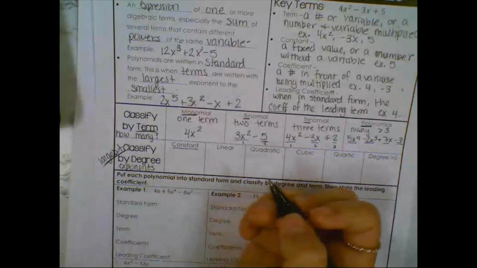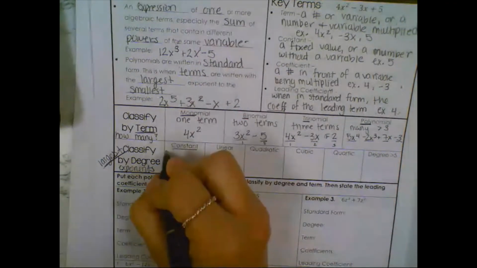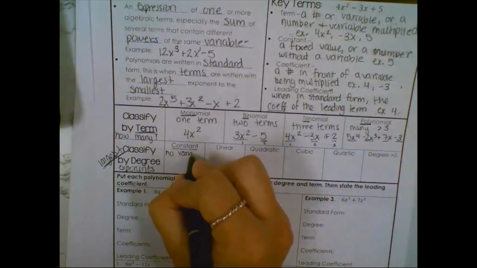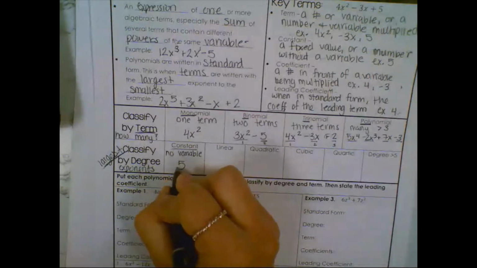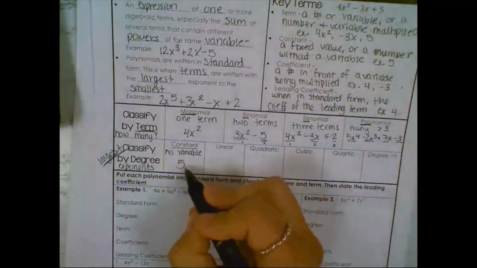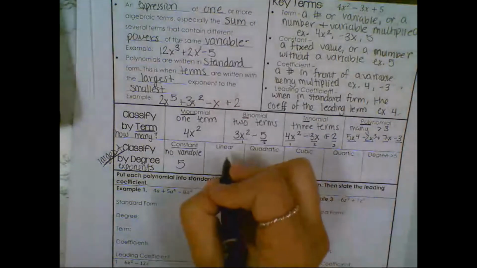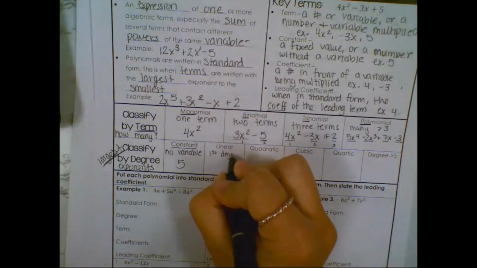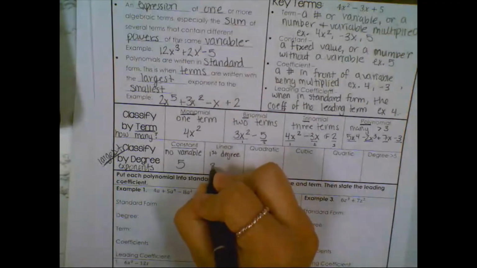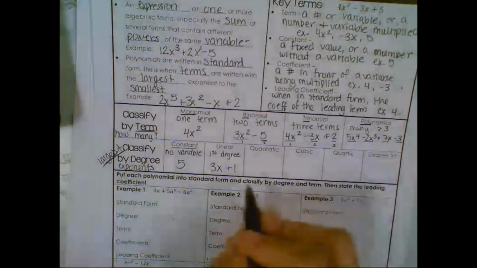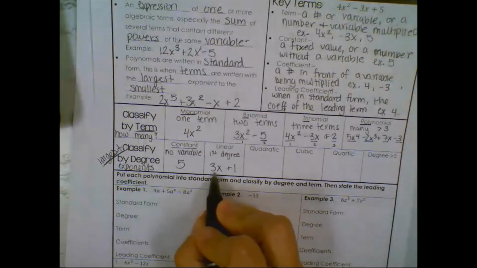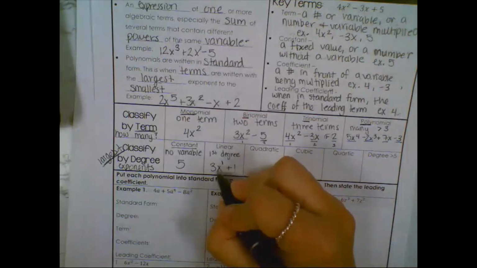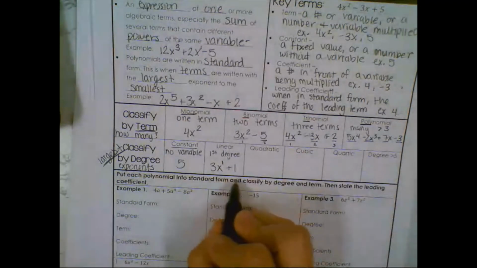So a constant means it doesn't change. That means we have no variable, which means no exponent. So 5. This is technically a polynomial that has a term, but there's no exponent, so it's a constant. Something is called linear when it has a power of 1 or to the first degree. So we could say like 3x plus 1. Now this variable, you don't see the exponent. We never write the exponent of 1. So if you don't see an exponent, it's always 1. So this would be a linear polynomial.